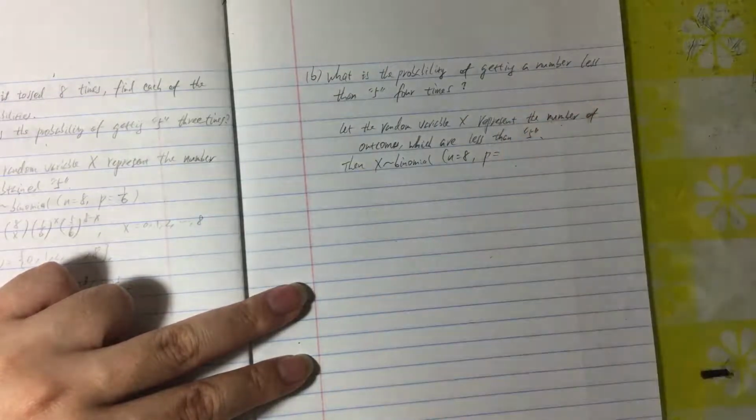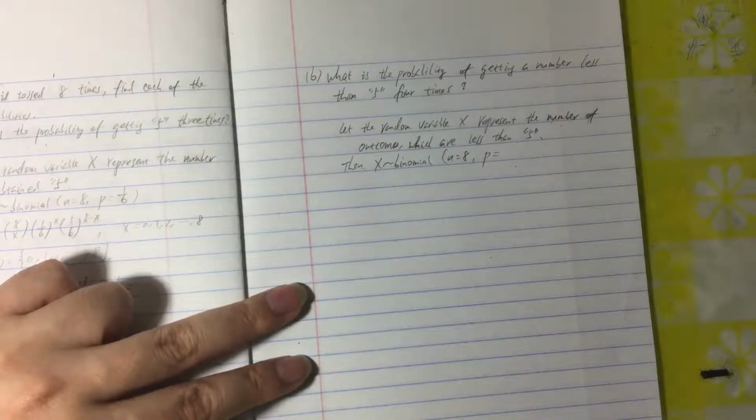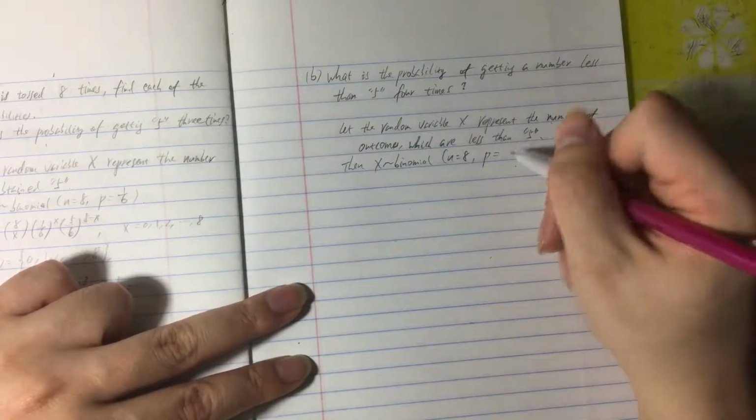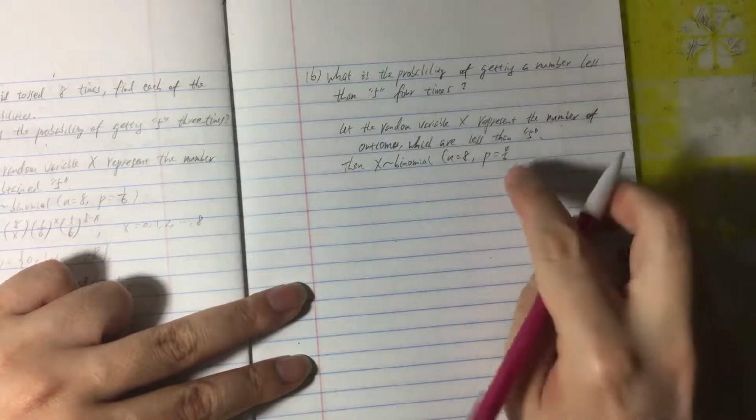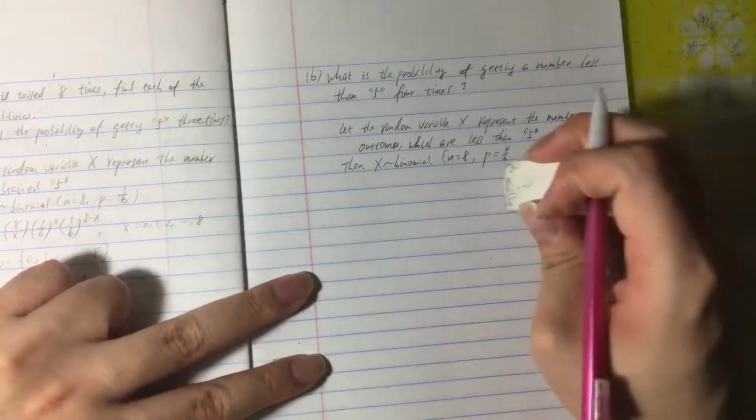What's the chance of getting success? What's the chance of success for each trial? We consider getting a number less than 5 a success. Getting a number less than 5 could be 1, 2, 3, 4. So that's 4 outcomes out of a total of 6, which is 4 over 6. 4 over 6 can be reduced to 2 over 3.